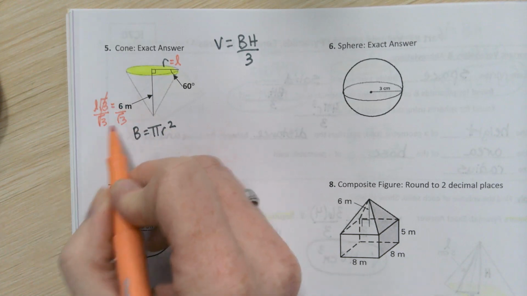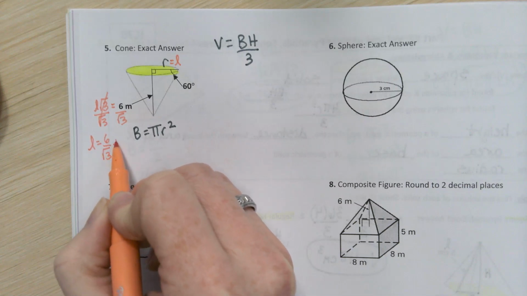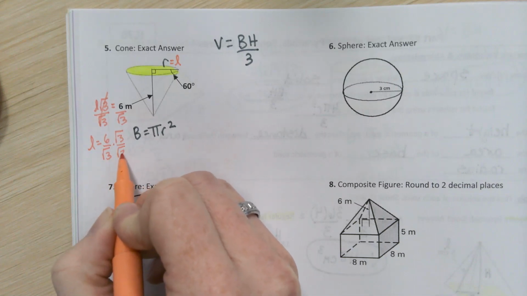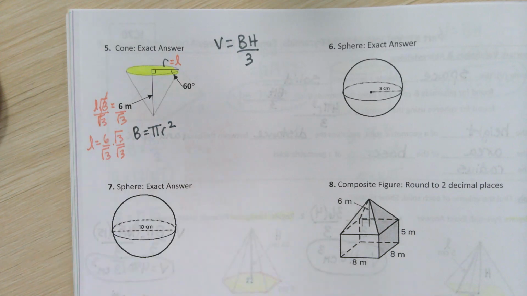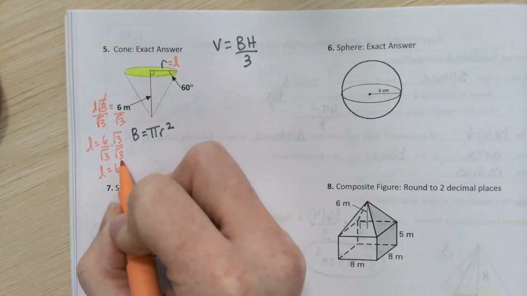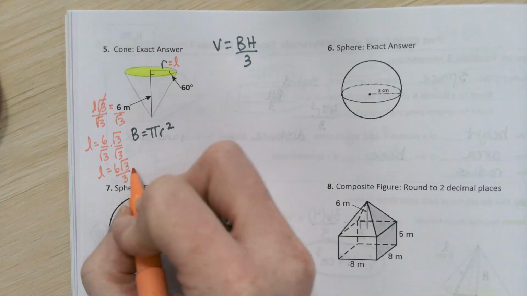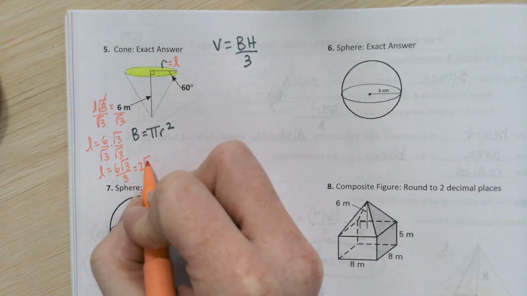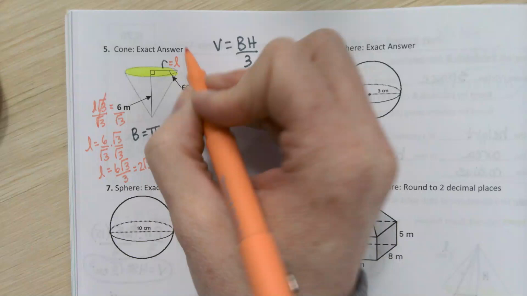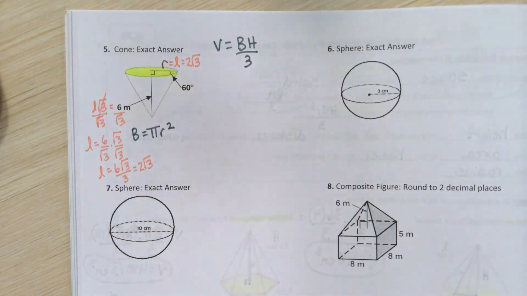And so to simplify that, hopefully you remember that we rationalize the denominator, or some of you have teachers that tell you to go back and instead of dividing, multiply. So you can do that instead if you're more familiar with that. But this will leave us with 6 root 3 in the numerator and regular 3 in the denominator, which becomes a 2 root 3. So our radius is going to be equal to 2 root 3 for this cone.